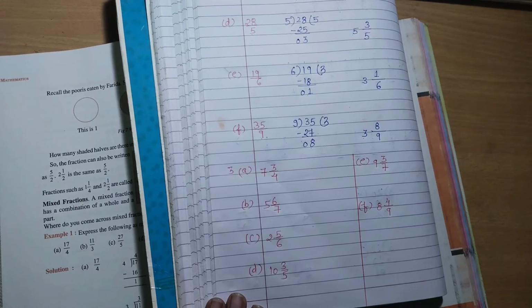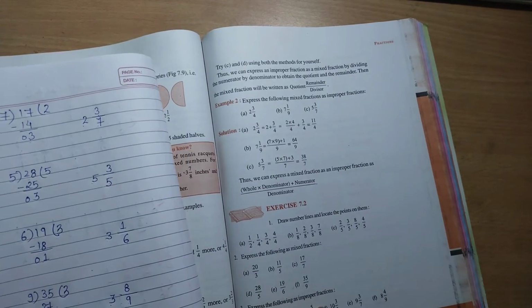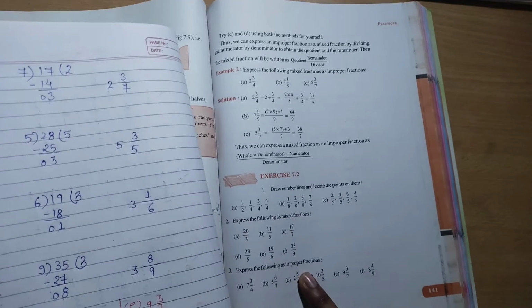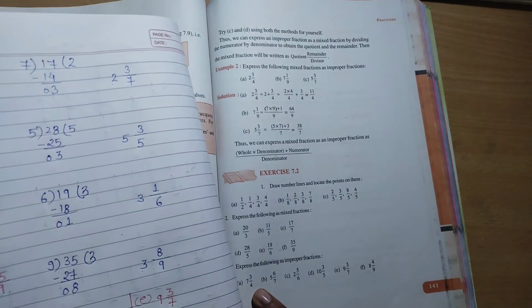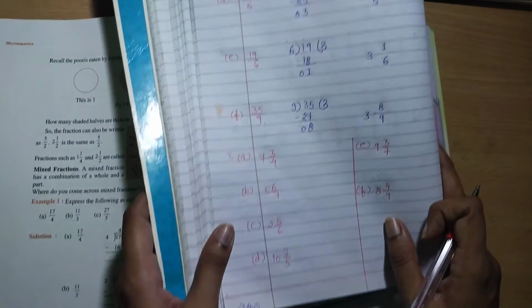Question number 3a part, the question says here, express the following as improper fractions. We have to convert all these questions. Here a mixed fraction is given, you have to just convert that. Quickly we will do it.